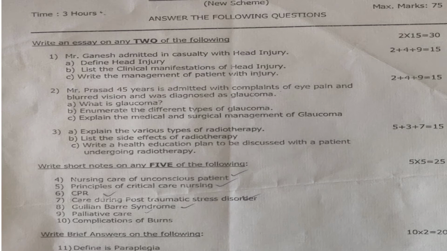So 2A is 2 marks, 2B 4 marks and 2C 9 marks. So 2 plus 4 plus 9 is equal to 15 marks. Third question. 3A, explain the various types of radiotherapy. 3B, list the side effects of radiotherapy. 3C, write a health education plan to be discussed with a patient undergoing radiotherapy.